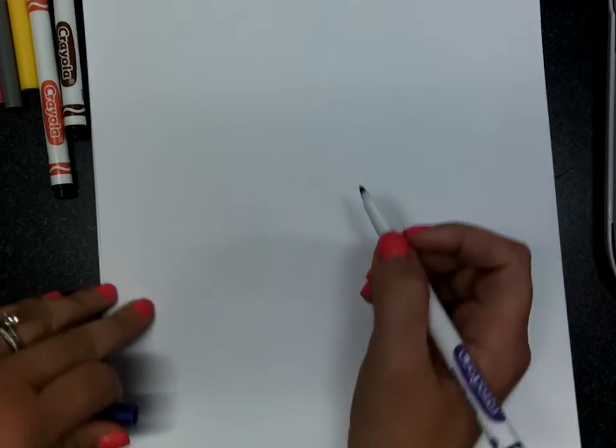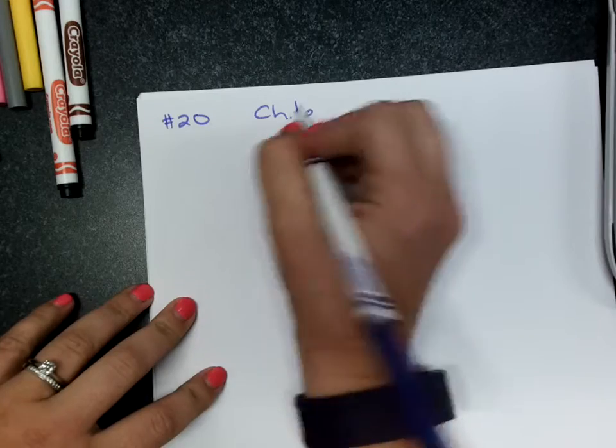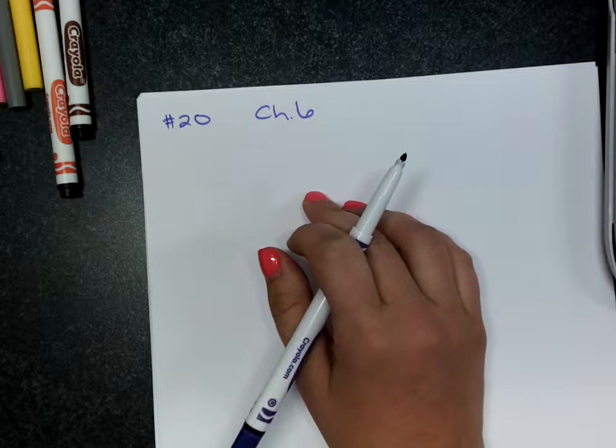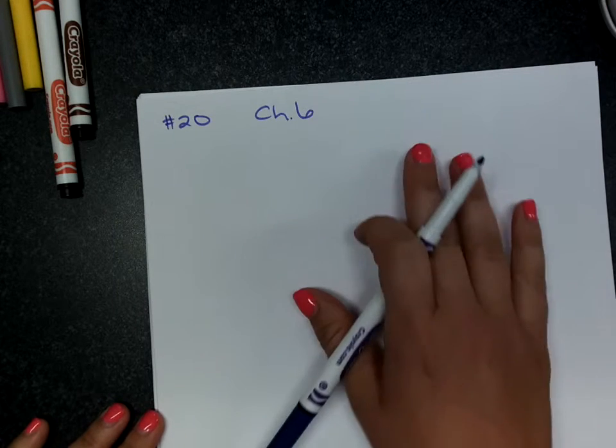All right, your next question. Your next question was number 20. Let's see what that one looks like. This one comes from Chapter 6. Chapter 6 is the most challenging chapter for most students, so just make sure you fully understand what you're looking at here. This one question covers pretty much everything from Chapter 6 that you'll need to know.